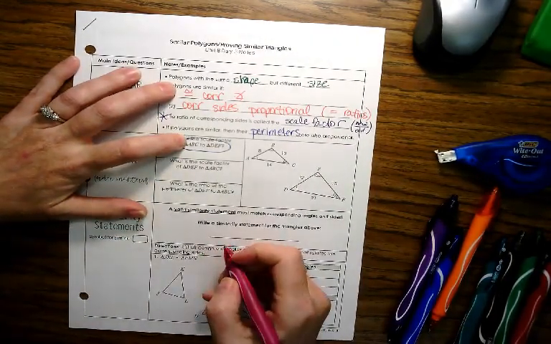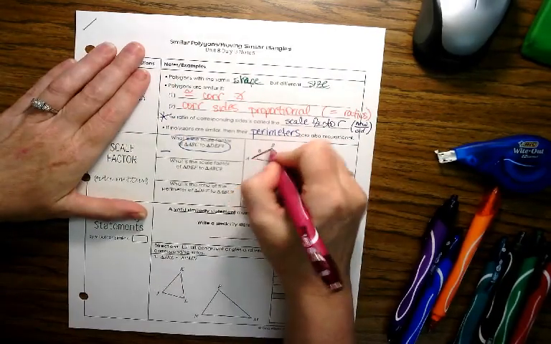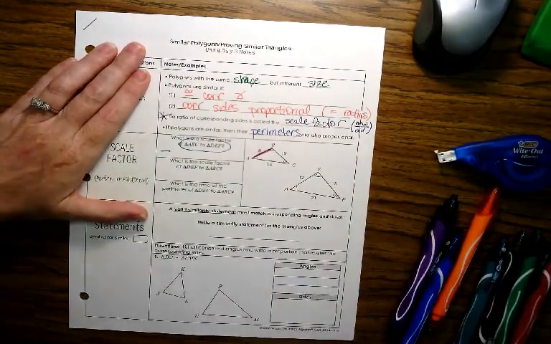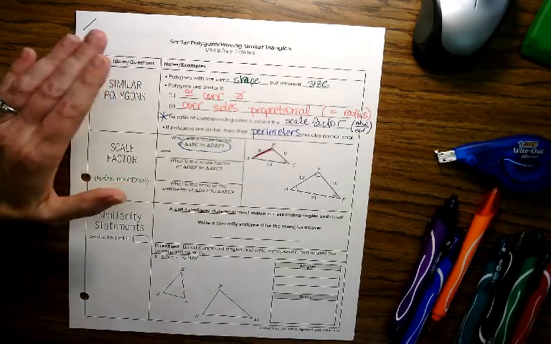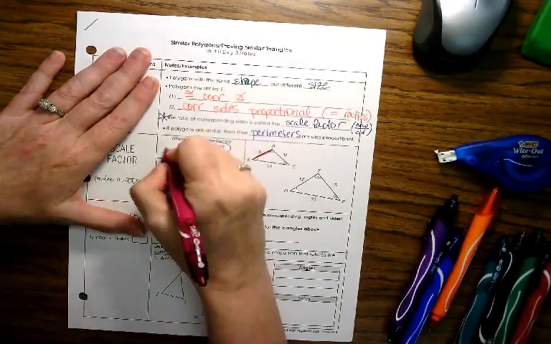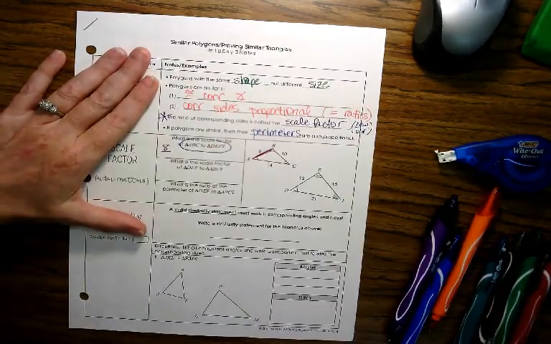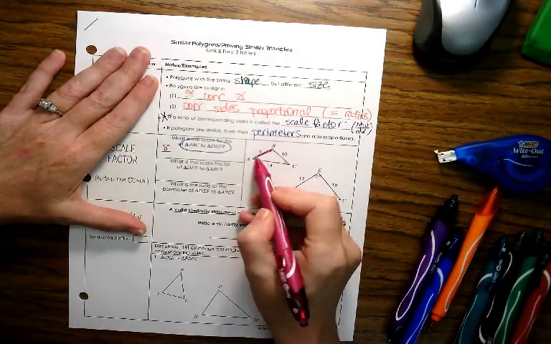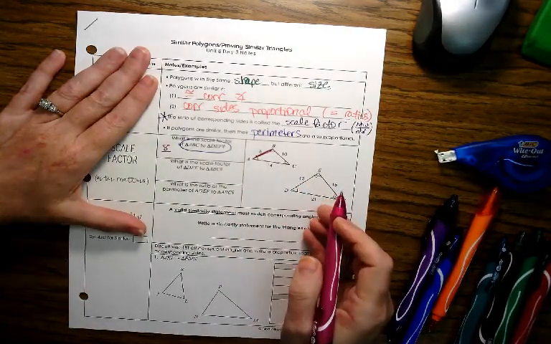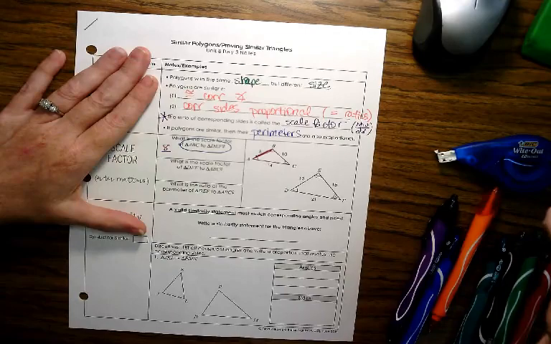Segment AB. And that one, he chose that one. Do you have to pick that one? No, but he did. And so he said, okay, I'm going to choose 8. Now, what would be its corresponding buddy on the other guy? Segment DE. He says segment DE.